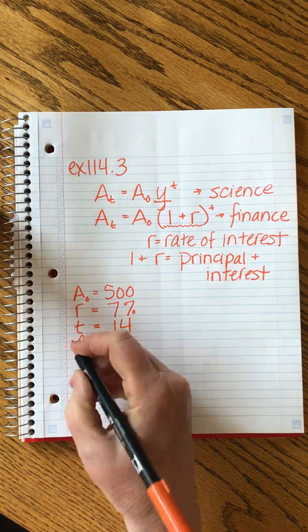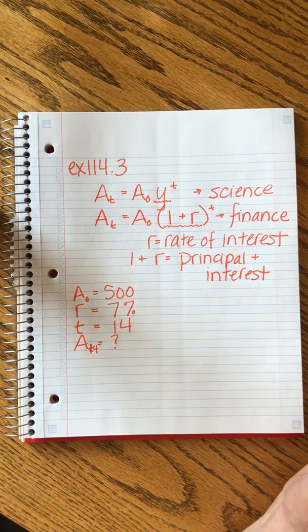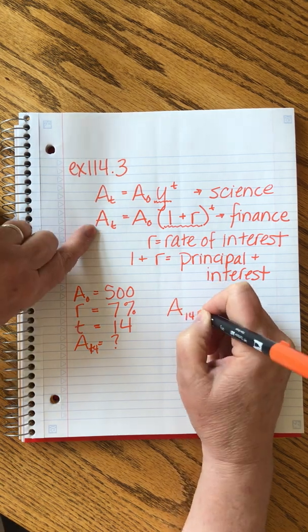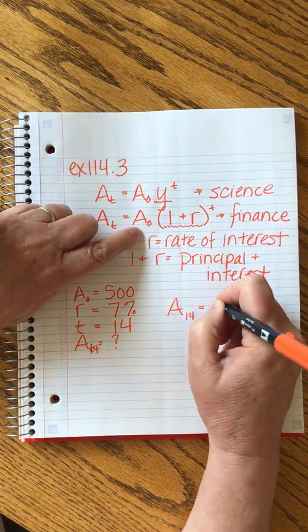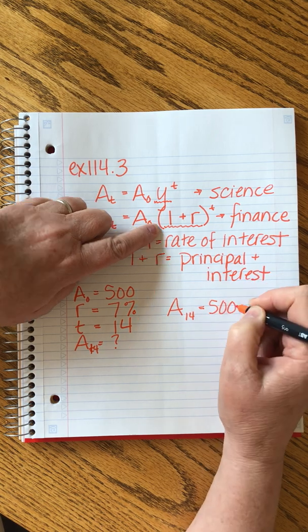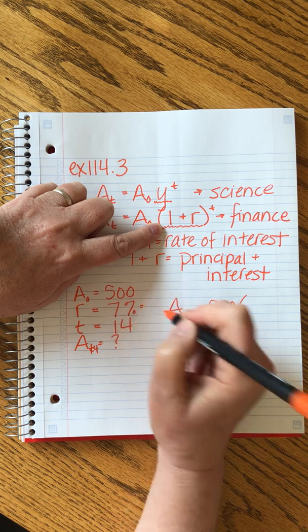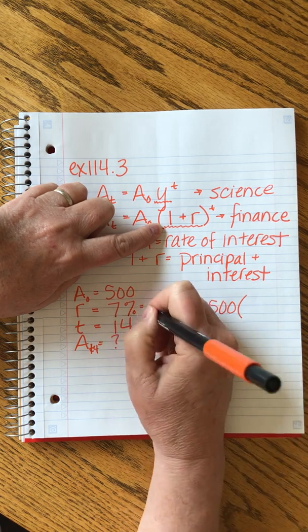So that's what a to the 14th is what we're trying to solve for. So let's write our equation. A to the 14th equals the original amount, $500, times 1 plus R. Now R is 7%, but we want to write that as a decimal.